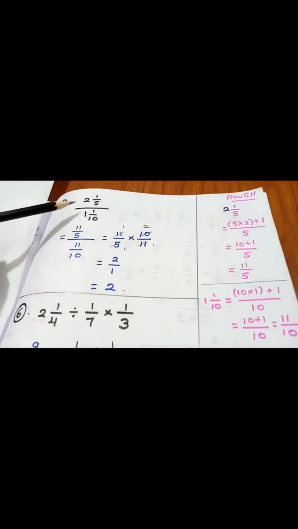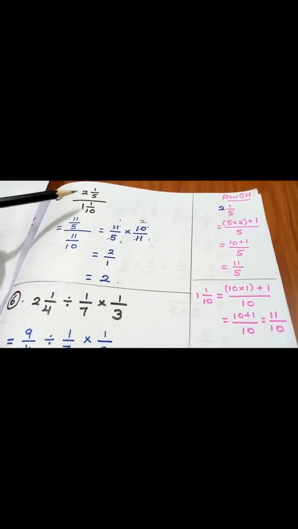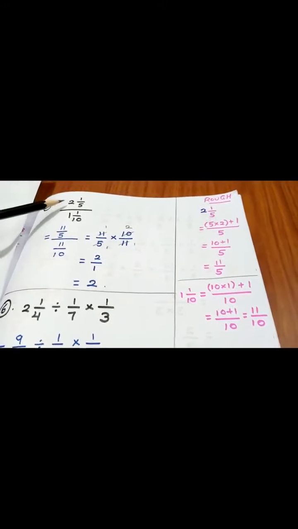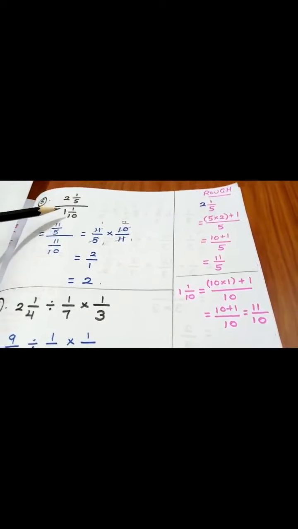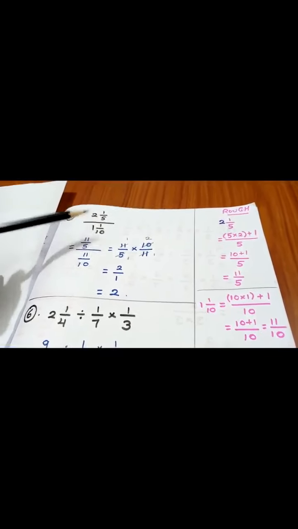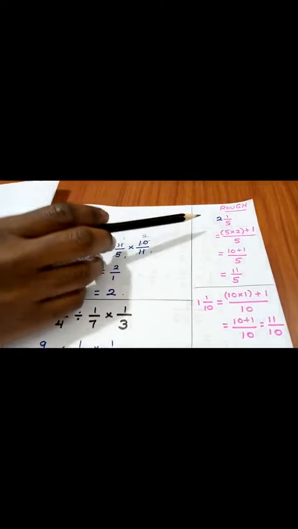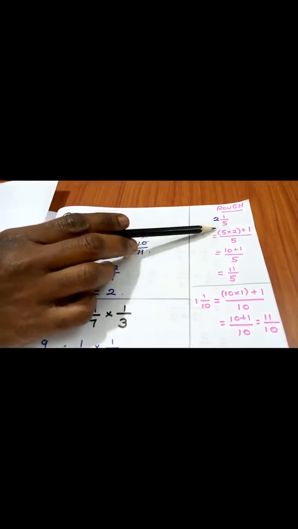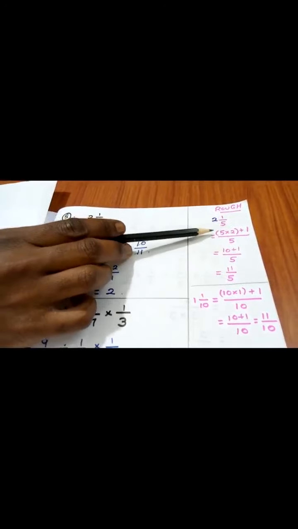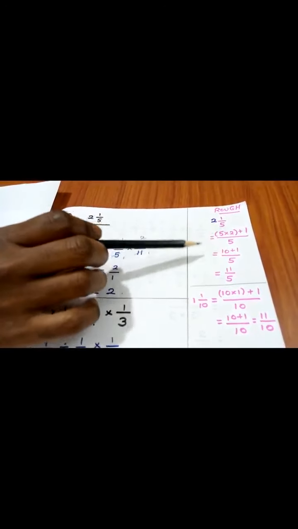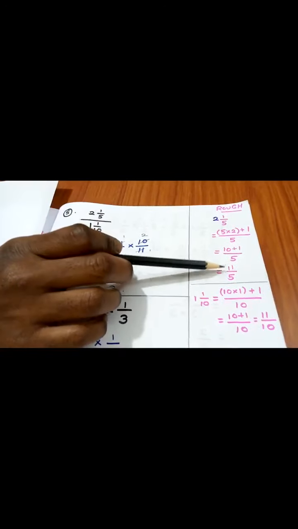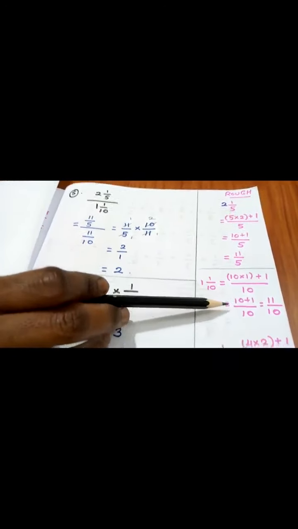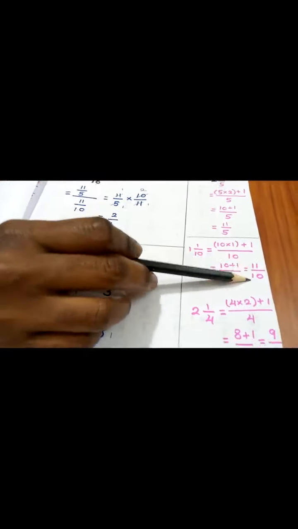Question number 5. You have the numerator and denominator in the form of fractions, students. If you see, the numerator is a mixed fraction and the denominator is a mixed fraction. I told you how to convert a mixed fraction into a normal fraction, students. For 2 1/5, you are going to convert it. I have given it in the rough work. You are going to see the calculation, and the value I get here is 11 by 5. Similarly, for 1 1/10, you will get the value as 11 by 10.